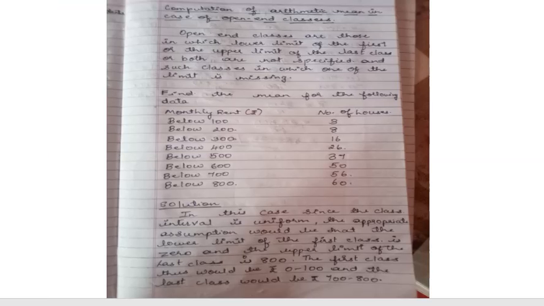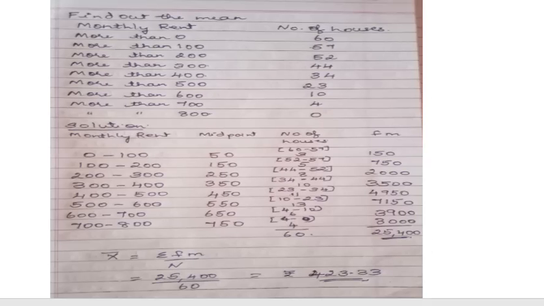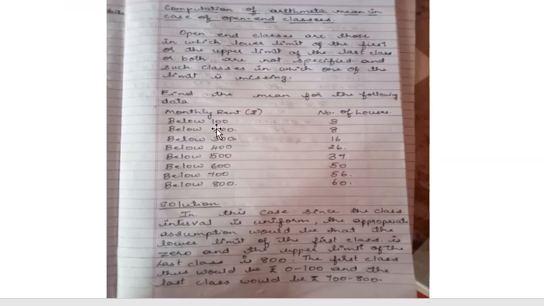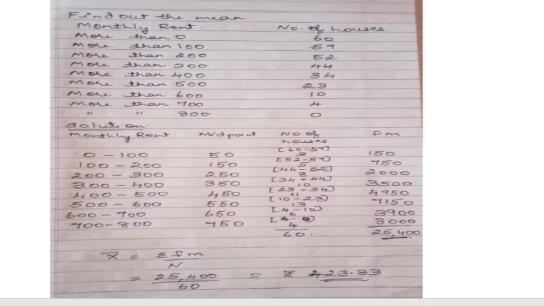You go through the problem of below and more than. So for below, how to calculate when it is given below, how to write the frequency. Then if it is more than, how to write the frequency and how to write the number of values. Okay, go through the problem. Any doubts you can clarify with me personally.